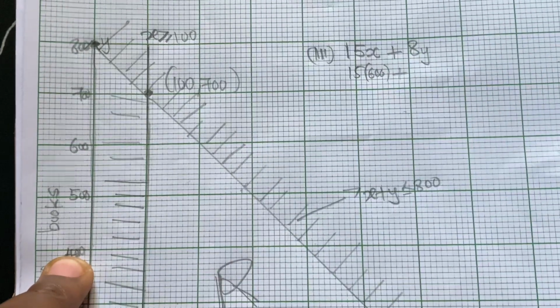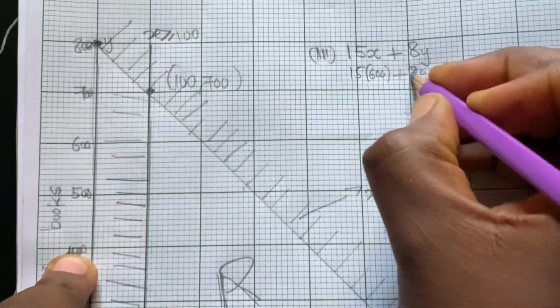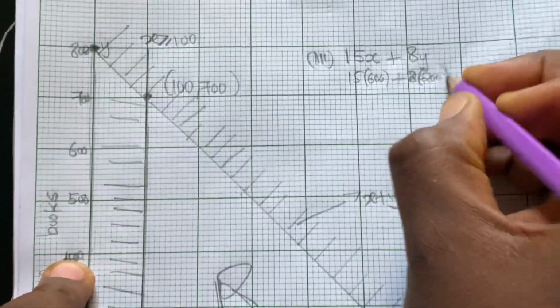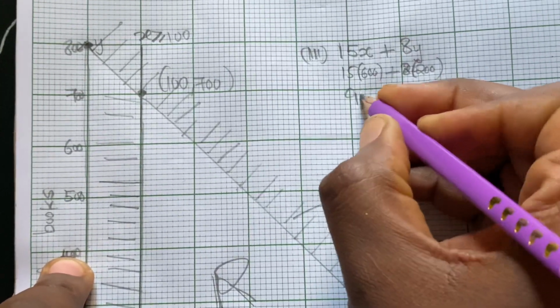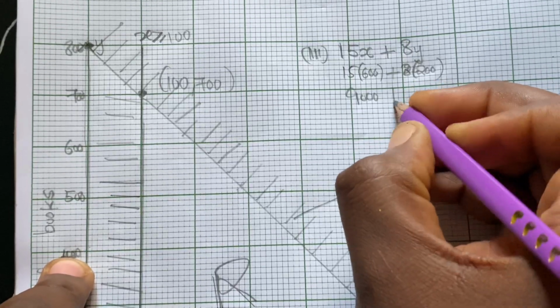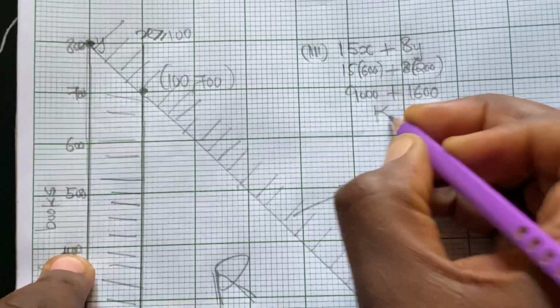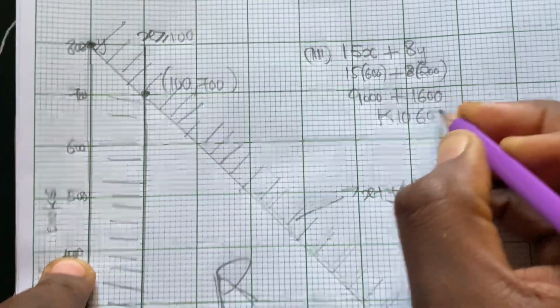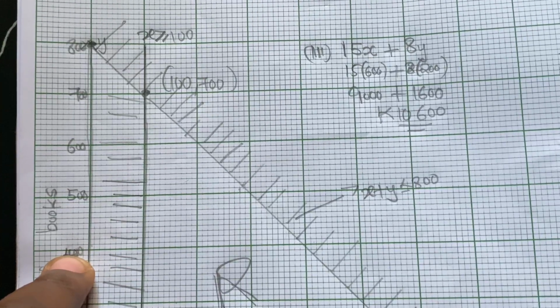Then plus 8, then 200. So this is going to give us 9,000, and then plus 1,600, which is giving us 10,600. So this is not the answer because it said maximum profit.